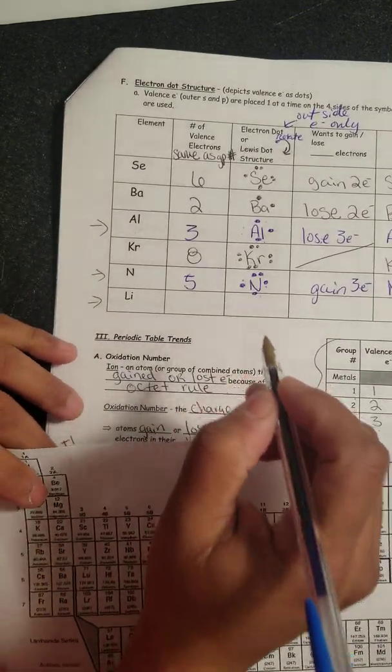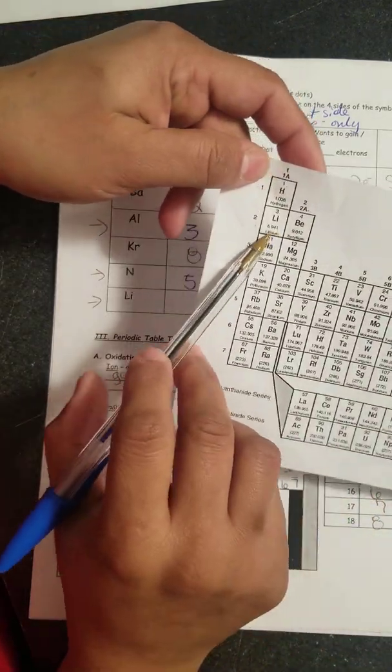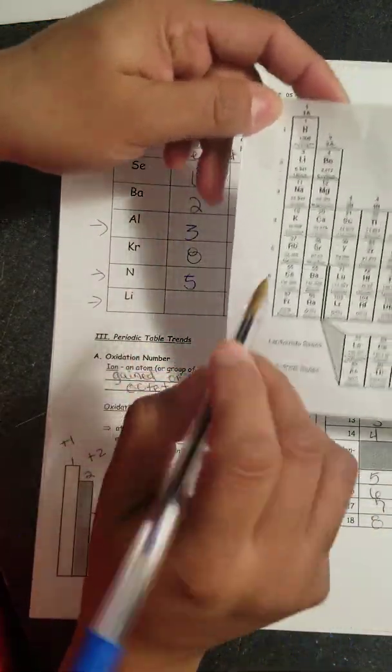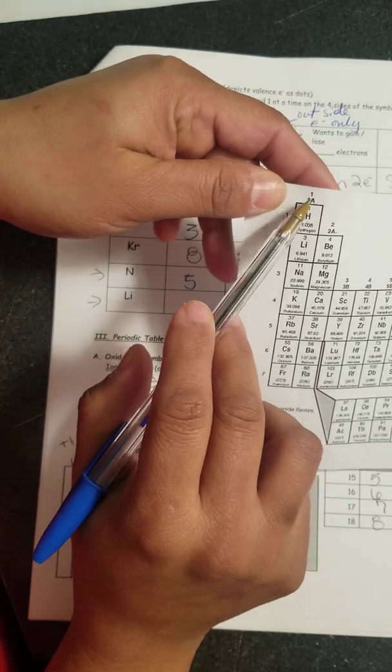Let's go to the last one, lithium. Lithium is a metal. Lithium's over here on the periodic table. So Li, what group is lithium in? Group 1.